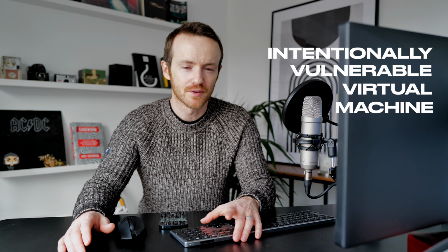So what is Metasploitable? Well, Metasploitable is an intentionally vulnerable virtual machine or computer. So most computers, when we build them, we try to make them nice and secure. This one is deliberately terrible. And the whole idea is that people like you and I can practice on it, which is awesome.